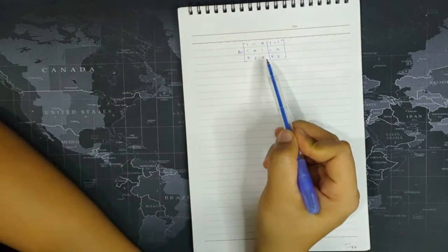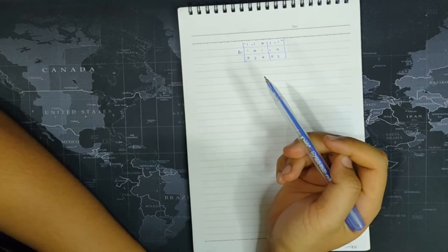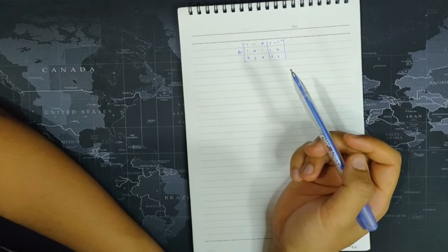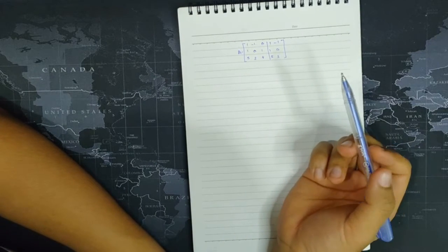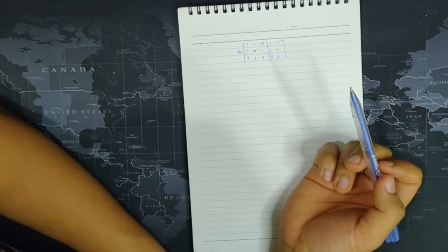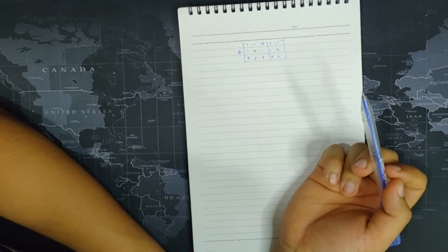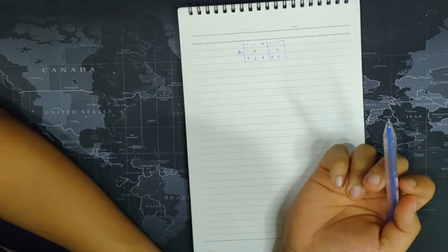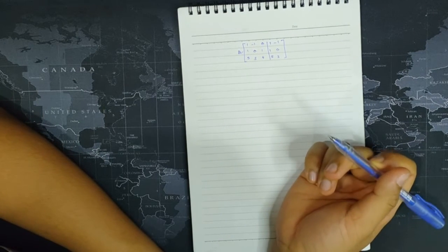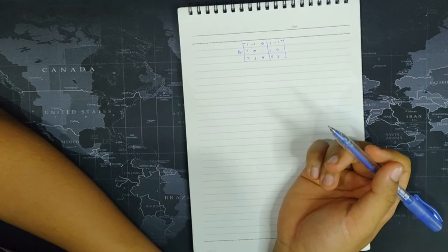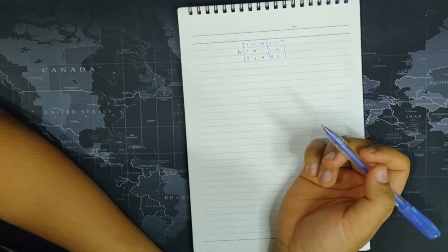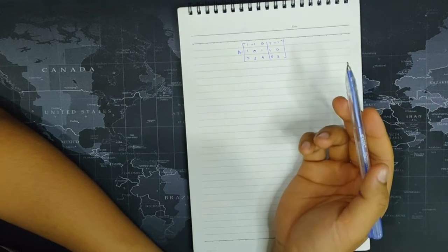If you finish doing this, you can find the determinant. I said before that for a 3 by 3 matrix, there are 5 steps. The first one, find the determinant of the 3 by 3. Second one, find the minor. Step 3, find the cofactor. Number 4, find the adjoint.